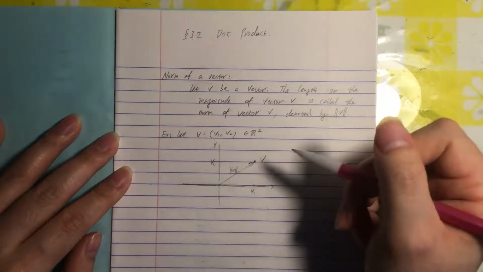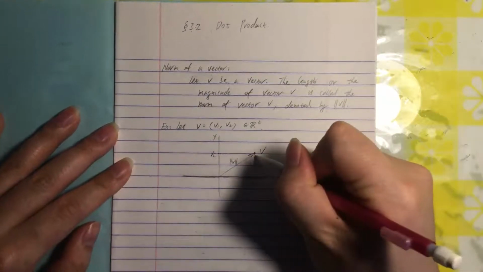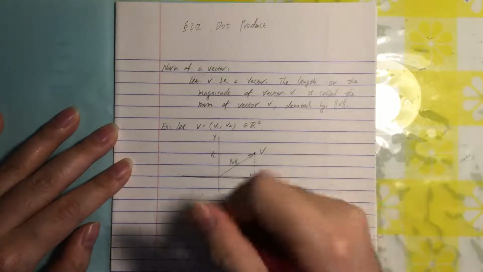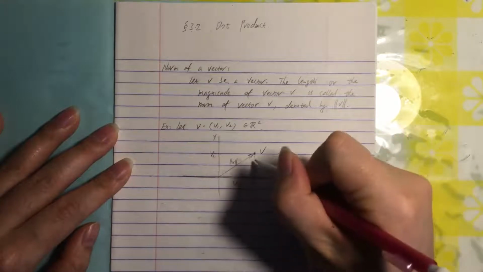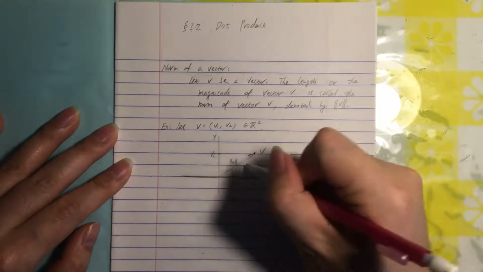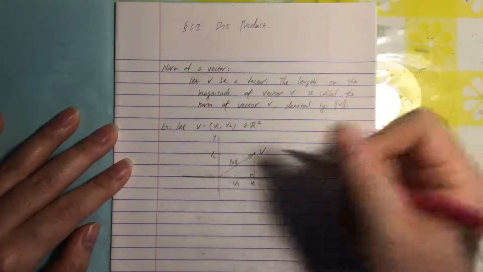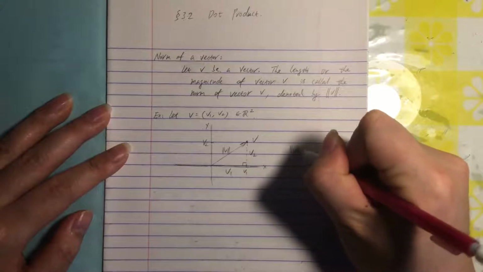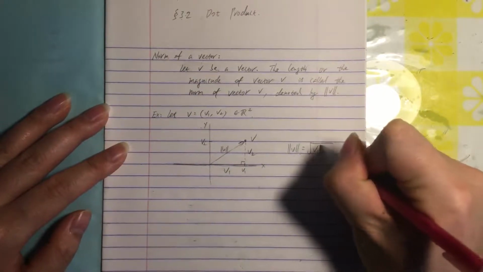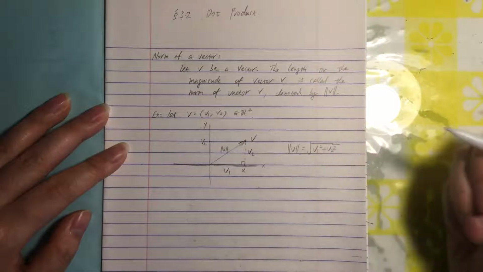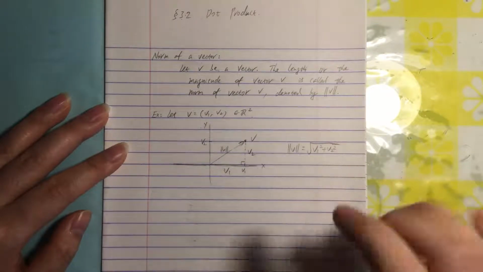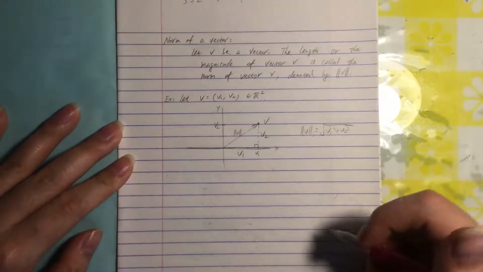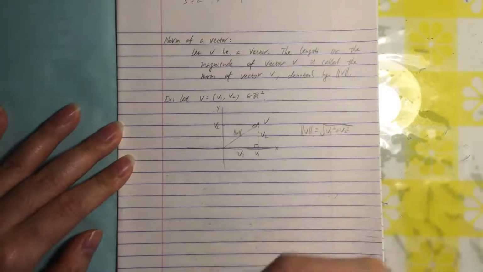For the norm of this vector, we can try to use the Projection Theorem. If I draw a perpendicular line here, then this side is V1. This side is the same as this side, so this side is V2. Then for the norm of V, we can use the theorem. We know that the norm of V equals the square root of V1 squared plus V2 squared. That's how I find the norm of V if V belongs to R2. Next, if V belongs to R3, how can we find the norm of V?